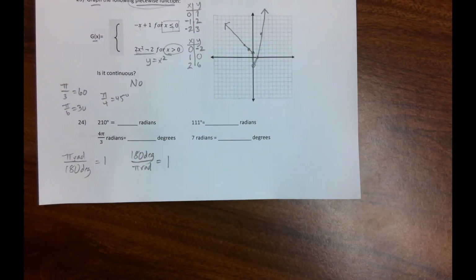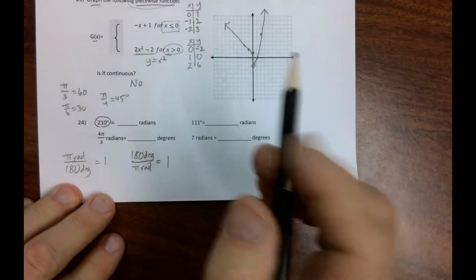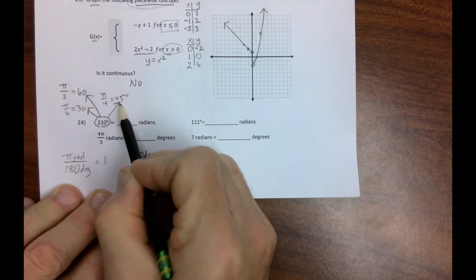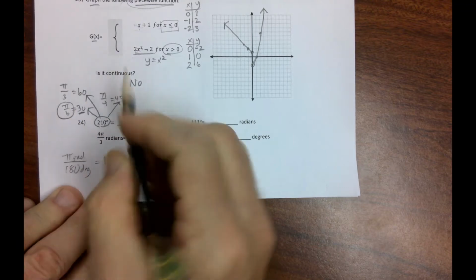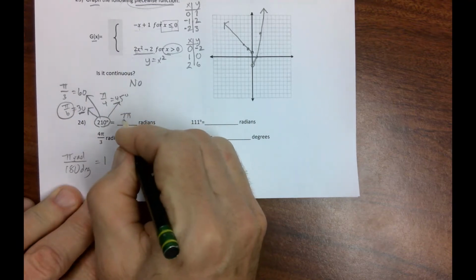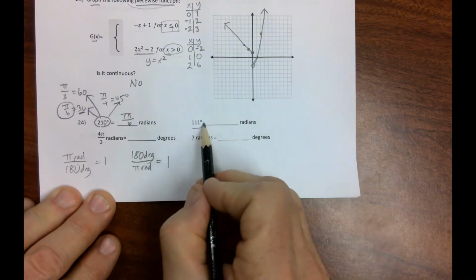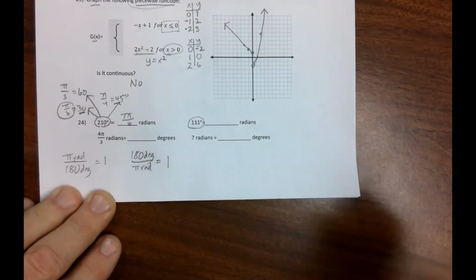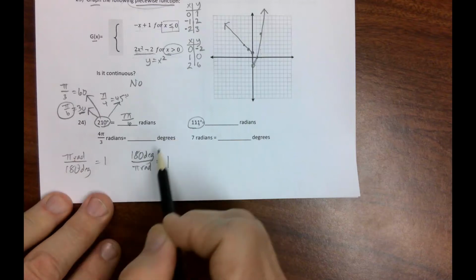So, 210 degrees. Now, what I'm saying is we should use our automatics when possible. So I can see that 30 goes into 210 7 times. So I'm going to take its radians and just multiply it by 7. Those should be easy. These, a little challenging, because I can see none of these go into 111. That's pretty obvious. So I got to multiply this by either this or this.